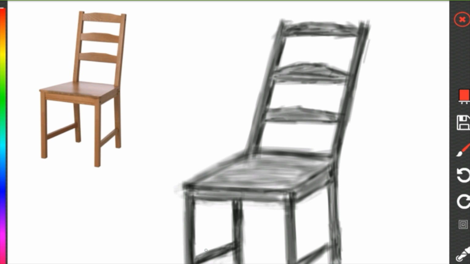So I'm just defining those areas of dark and light. At the same time I'm also defining the outline more while I'm working out the values for the chair. When I say value, I mean the actual gray tones.